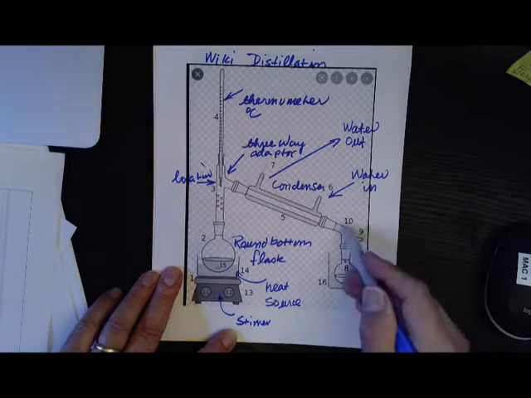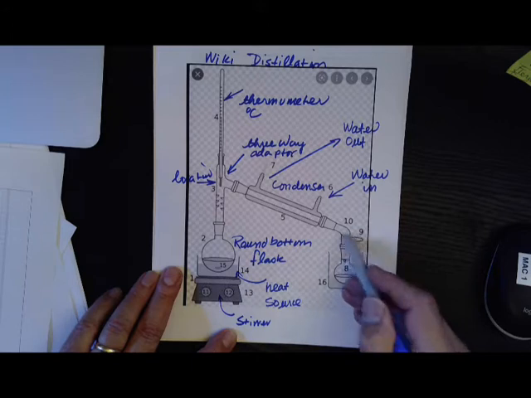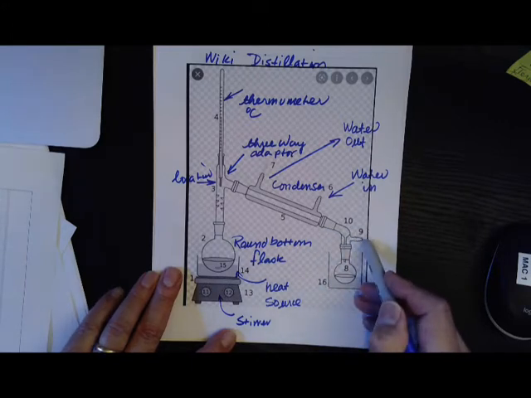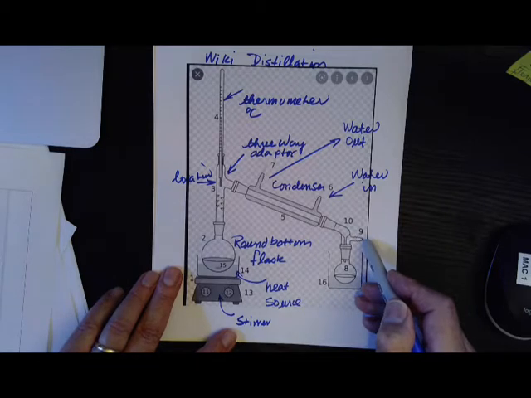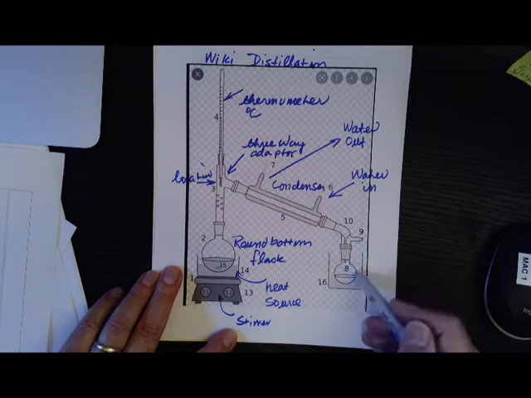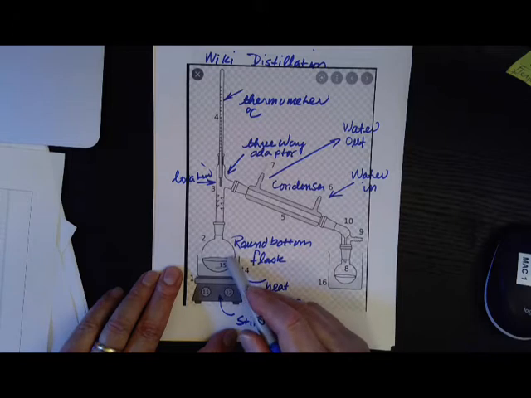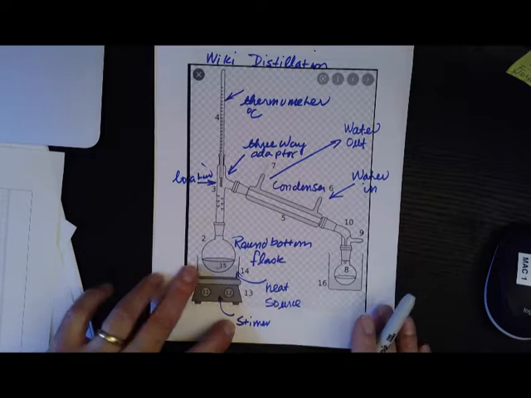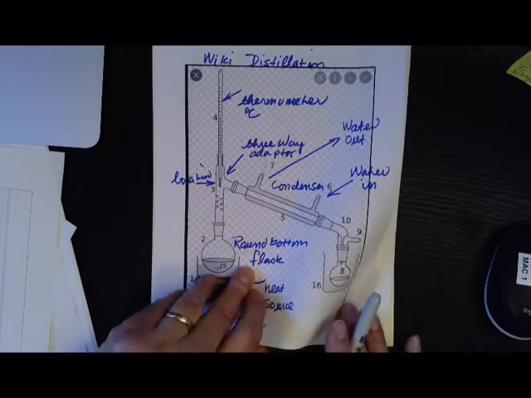Now we're not going to talk about this part, but we have a little adapter and there is a little opening here that we can use for a different lab that we're going to do, a reduced pressure distillation. Right now we're doing atmospheric distillation, so we're not having anything here at number 9. And then we collect our product. Let's say we have water and acetone here, and we want to distill that. The acetone has a much lower boiling point than water.